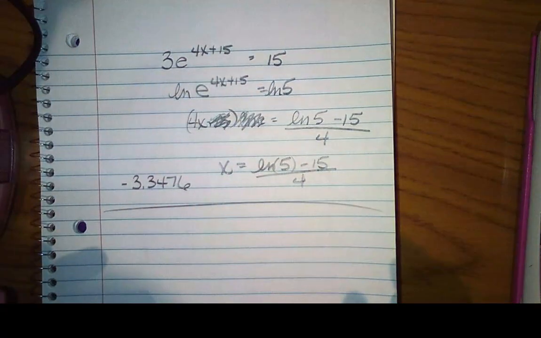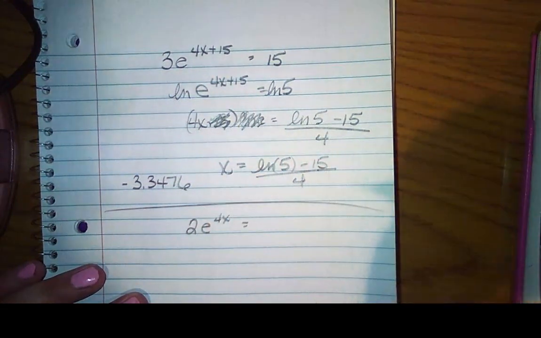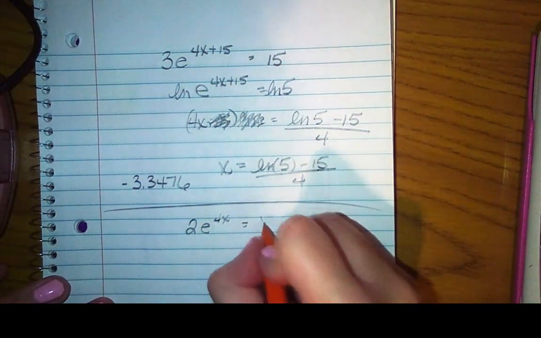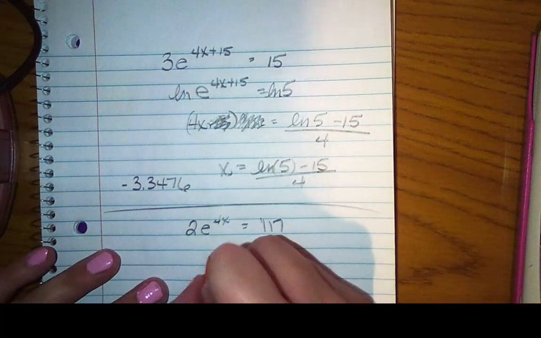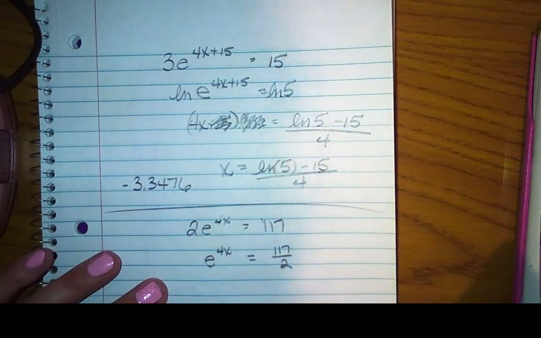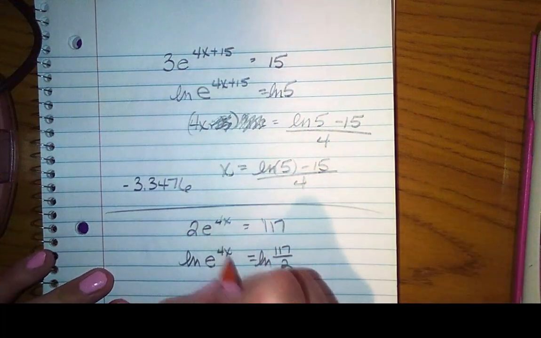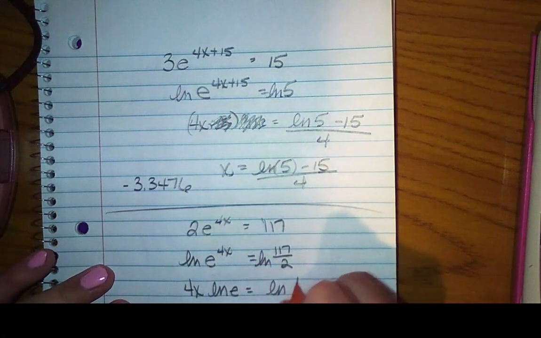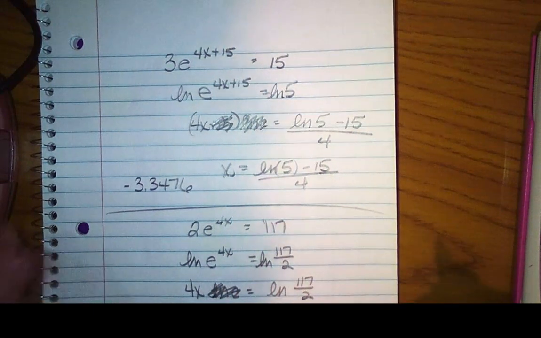And the last one is 2 times e to the 4x equals 117. Again, that 4x only belongs to the e. So I'm going to divide both sides by 2. So I have e to the 4x equals 117 over 2. And then I can take the natural log of both sides, drop your exponent out front. Natural log of e is 1. And now you just have to divide both sides by 4.